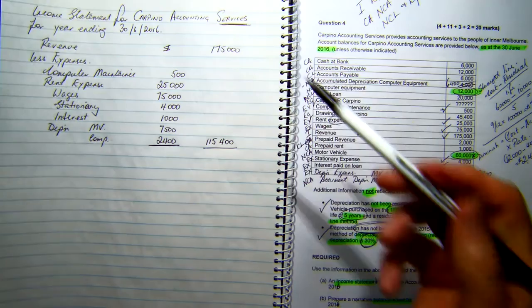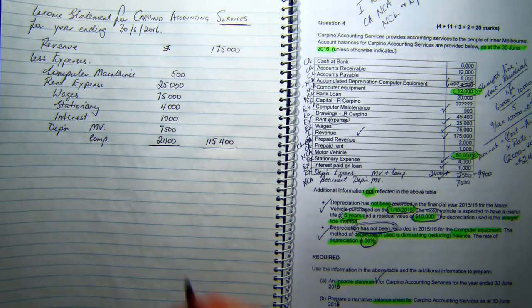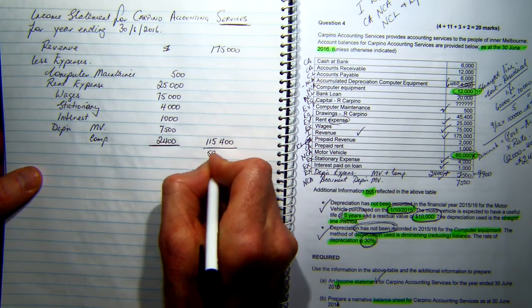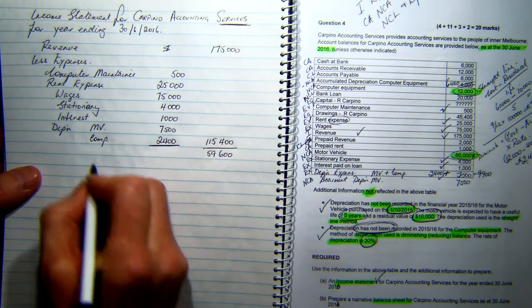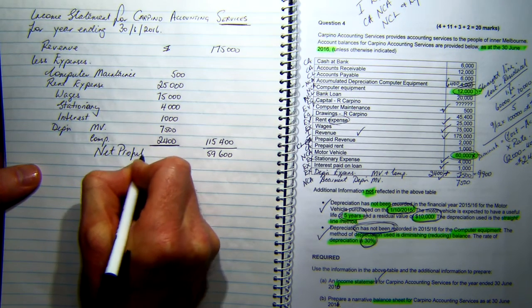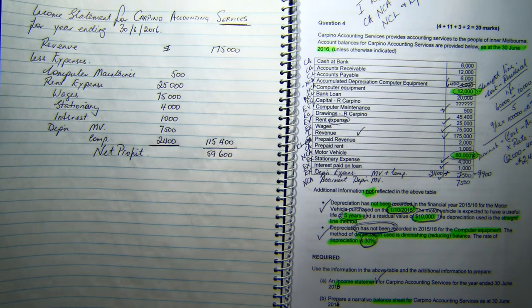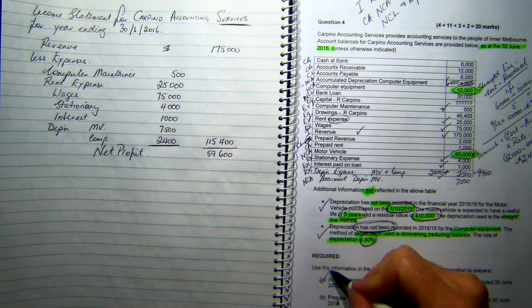The difference between these two, what's that? That'll be 59,600. And that's called my net profit. So that completes A.